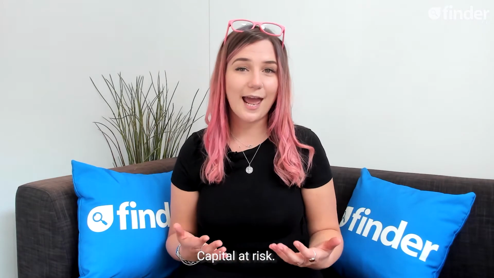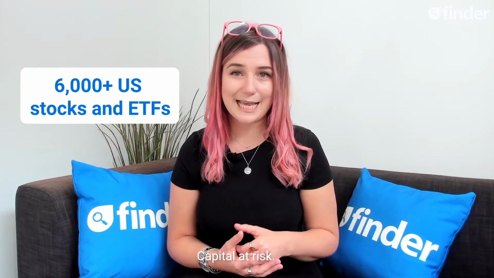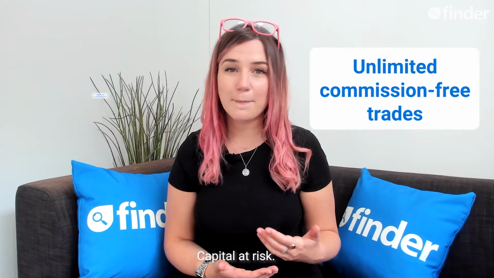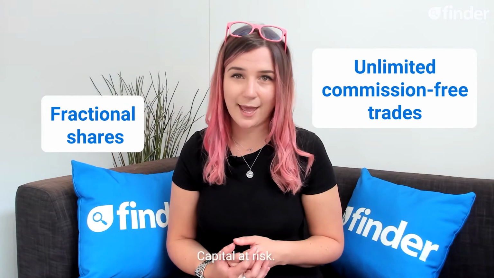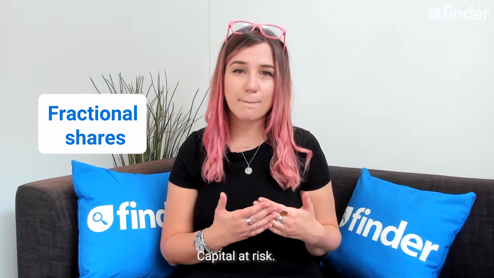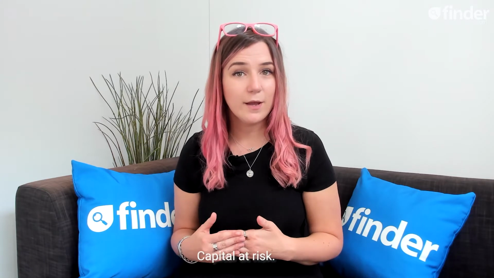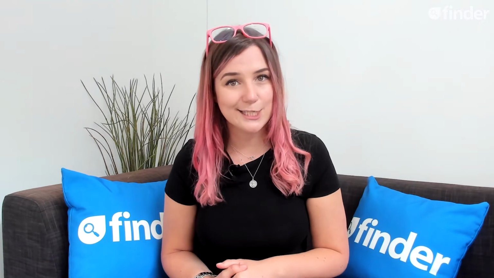Stake's USP is that it offers unrivaled access to the US stock market. With Stake, you get access to more than 6,000 US stocks and ETFs, plus unlimited commission-free trades and fractional shares. Stake comes with both a mobile app and a desktop platform, so you can be more flexible about when and where you trade. The app operates on US market hours, but you can set buy and sell orders outside this time frame to be executed when the market next opens.